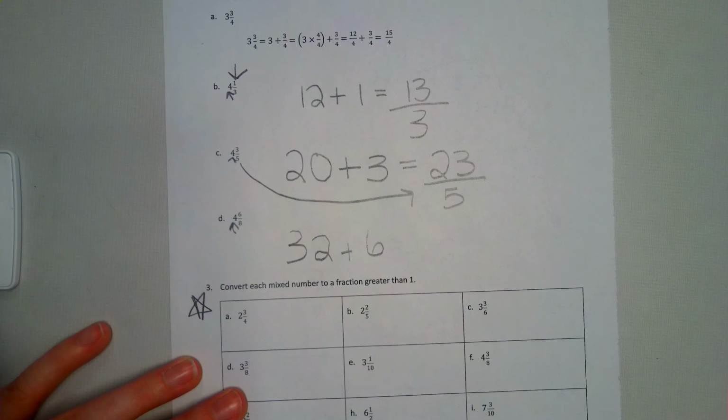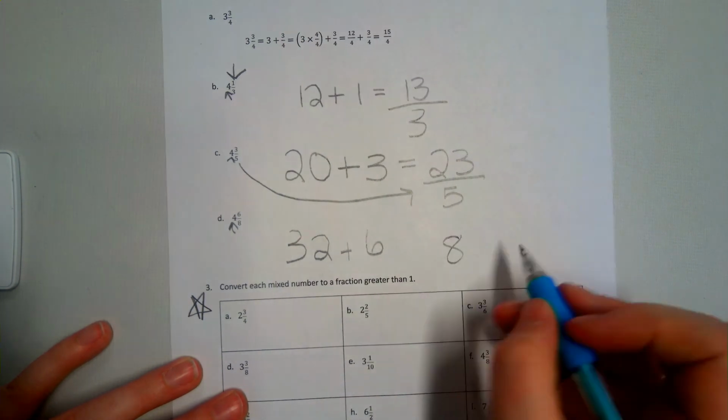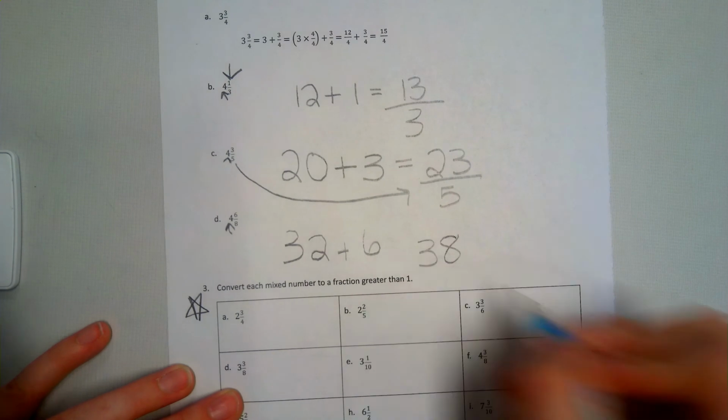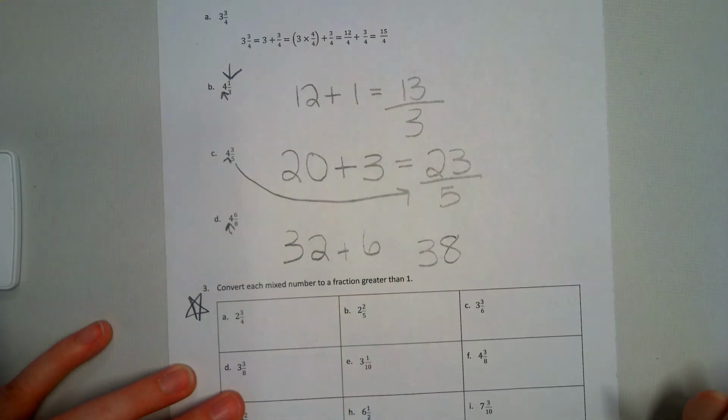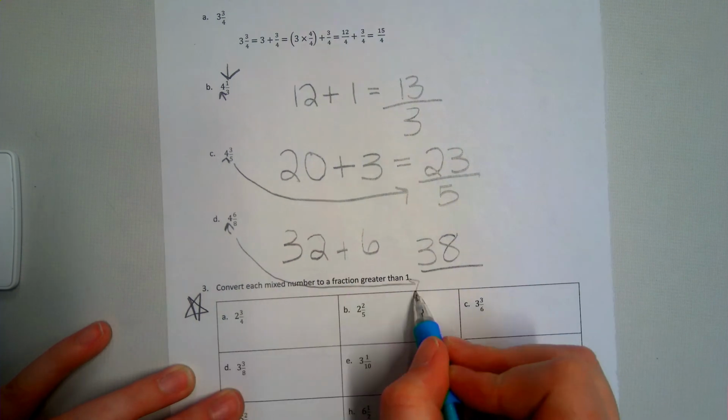What is 32 plus 6? 6 plus 2 is 8. I don't have to carry anything, so my 3 stays the same, over, what is my denominator? 8.